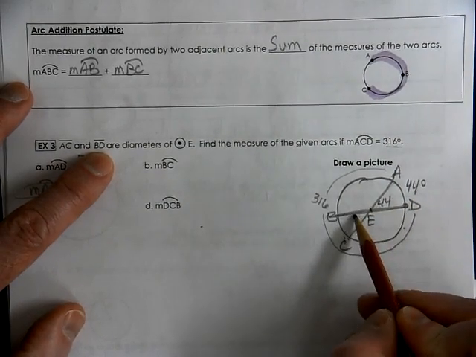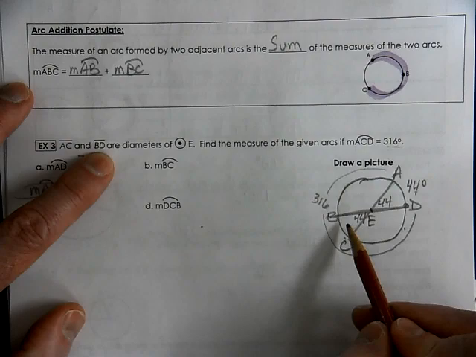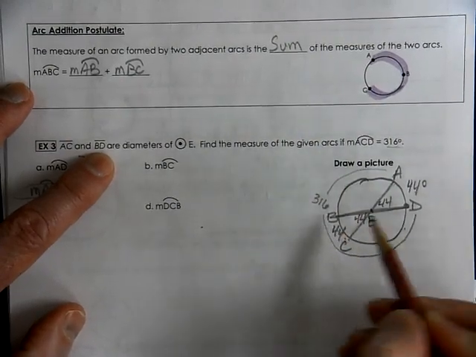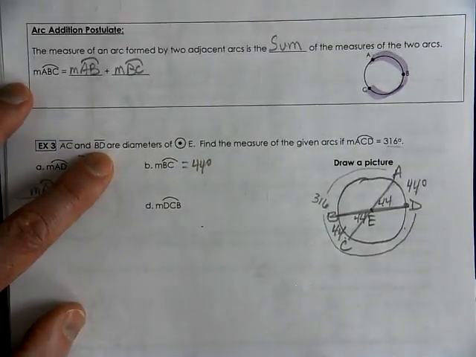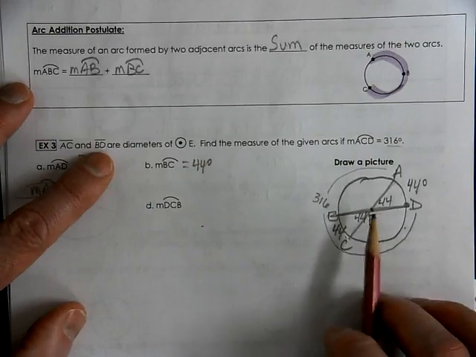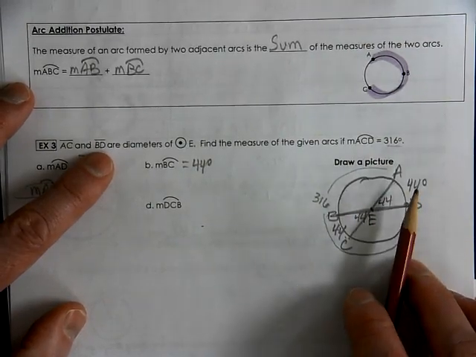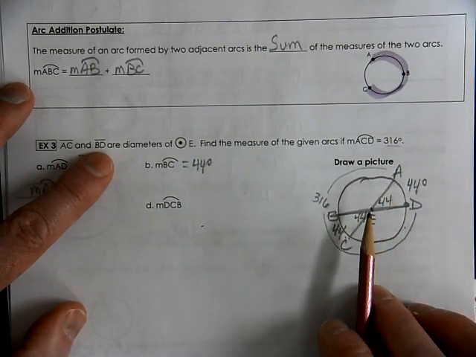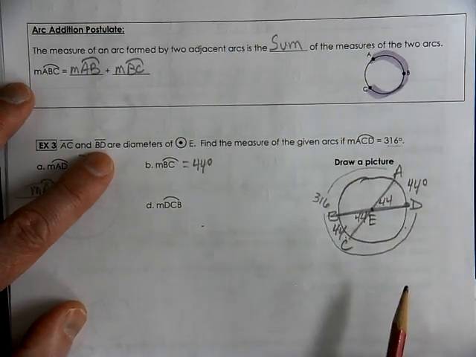Well, vertical angles are the same, so this side is also 44. So its intercepted arc is 44. That doesn't mean that every small angle inside of a circle is the same arc, but because it has a central angle and it has a vertical angle, therefore its arc is going to be the same.